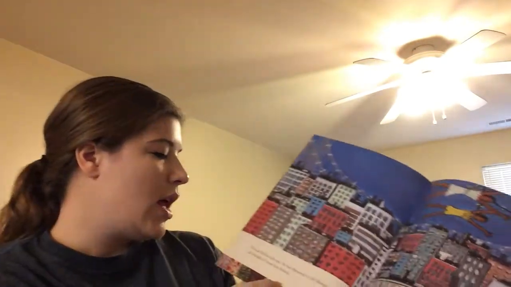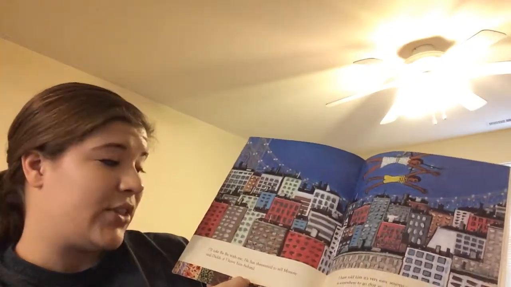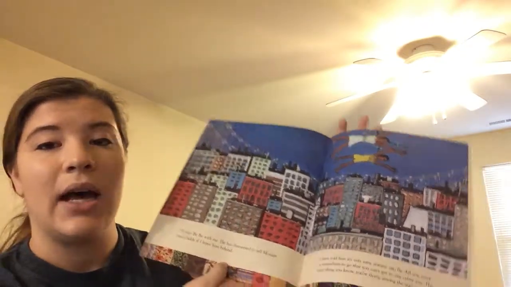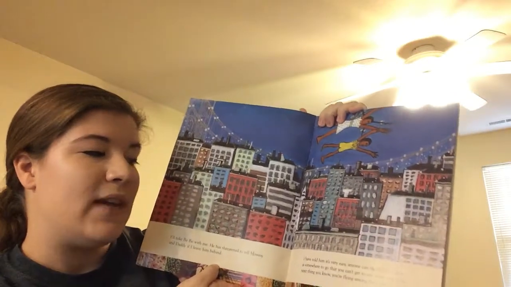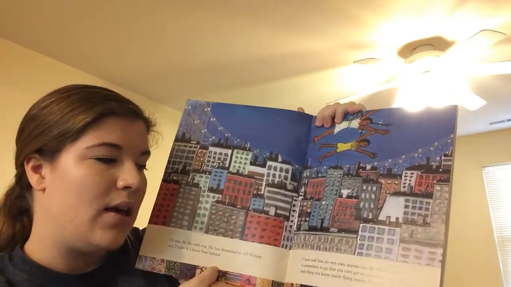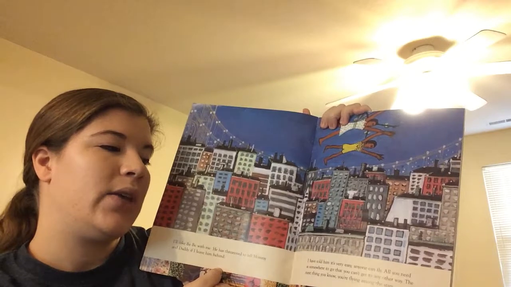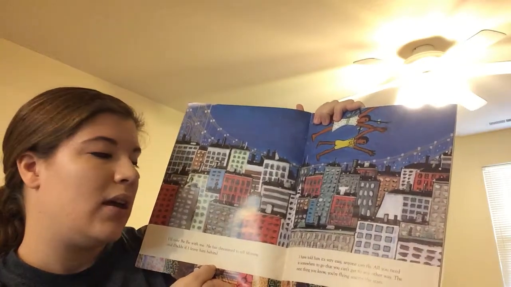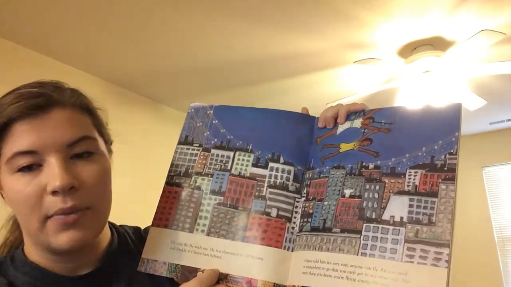I'll take BB with me. He has threatened to tell Mommy and Daddy if I leave him behind. I have told him it's very easy. Anyone can fly. All you need is somewhere to go that you can't get to any other way. The next thing you know, you're flying among the stars.